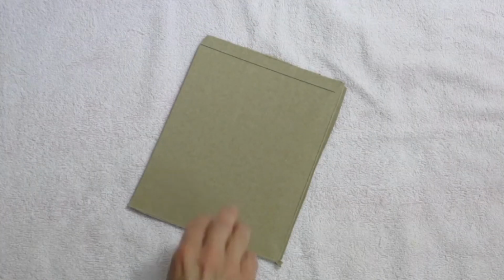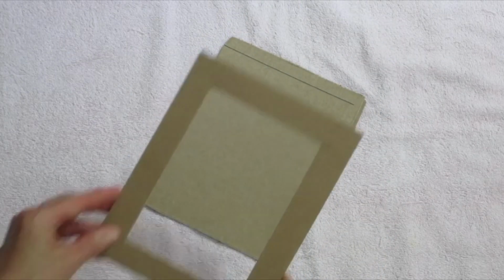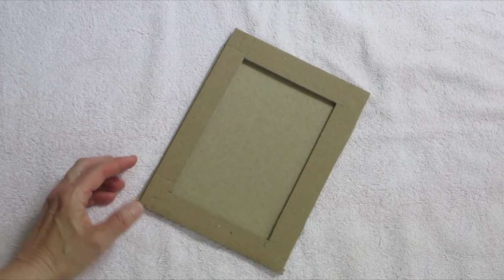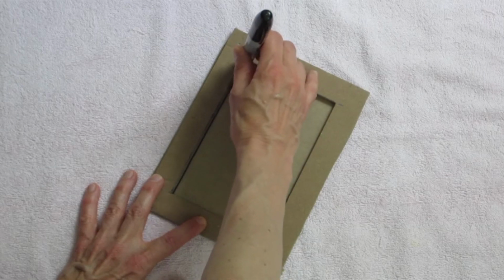Now that you have your frame drawn out, you will cut it out and it will look like this. Next, you are going to take your thin piece of cardboard, place your frame over top, and then trace out the opening of your frame.